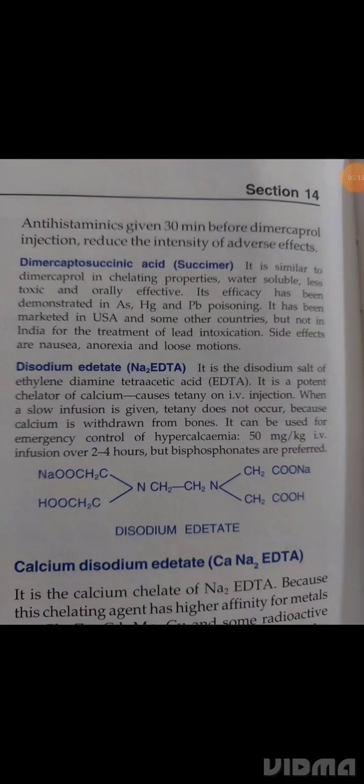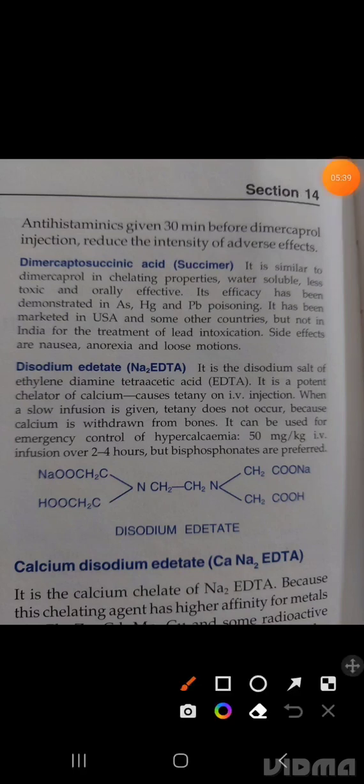Succimer is dimercaptosuccinic acid. As we know, dimercaprol is given for lead, arsenic and mercury poisoning. Succimer is a derivative of dimercaprol, so we can say it is similar to dimercaprol. Now we need to check the options. In the book, it is said to be orally effective, but in the option it is given as ineffective orally. So the second option is wrong.